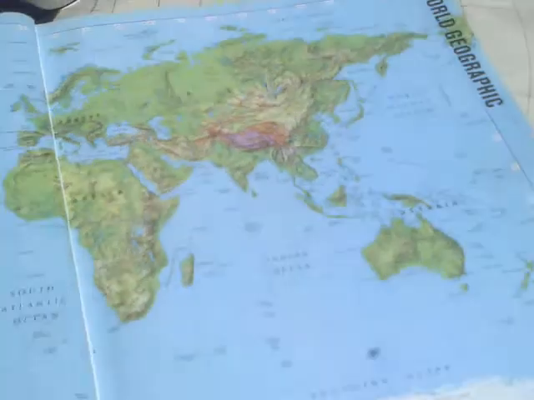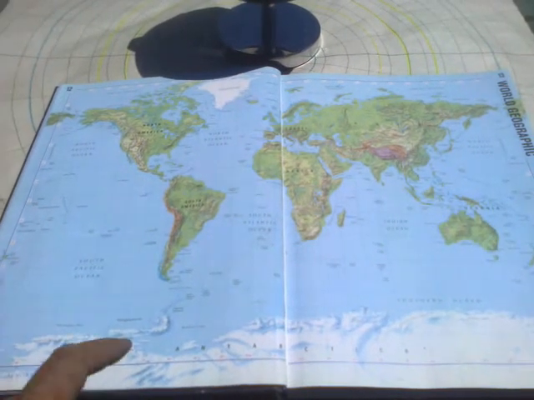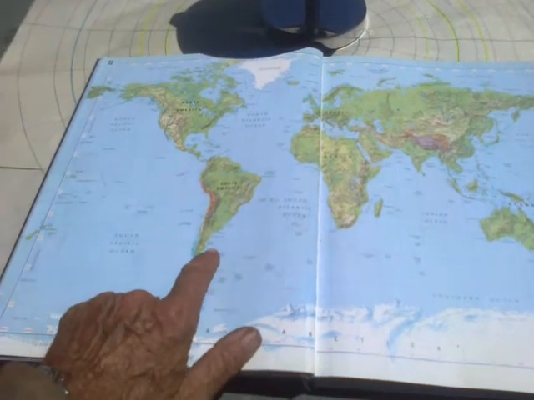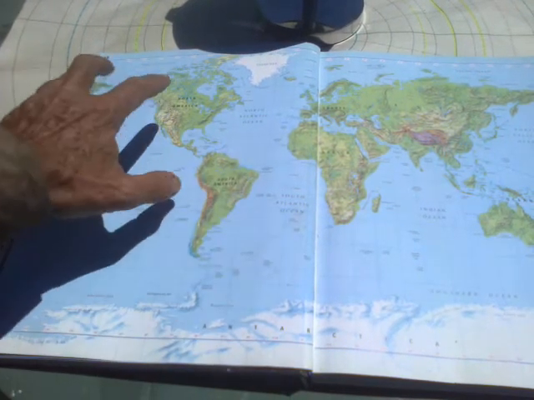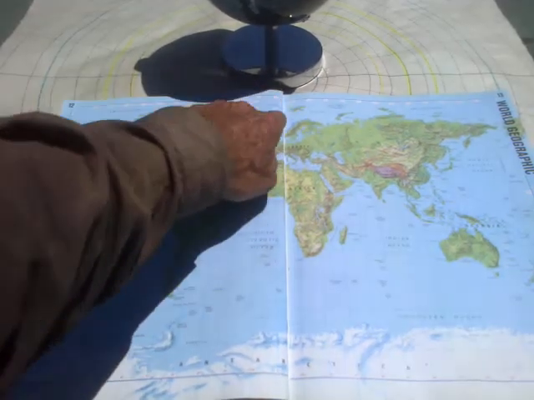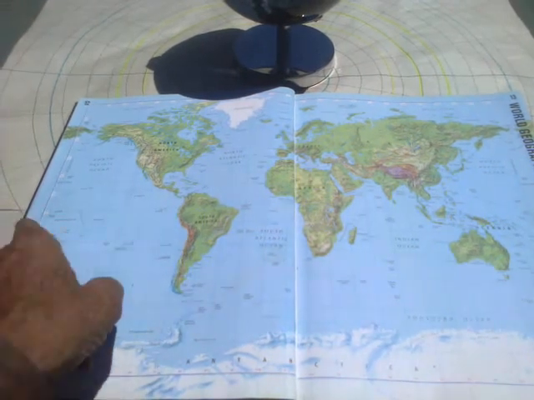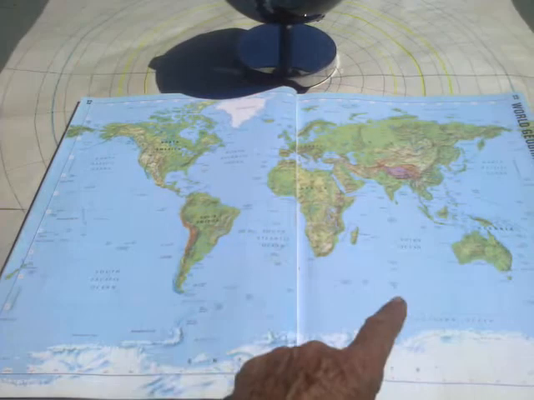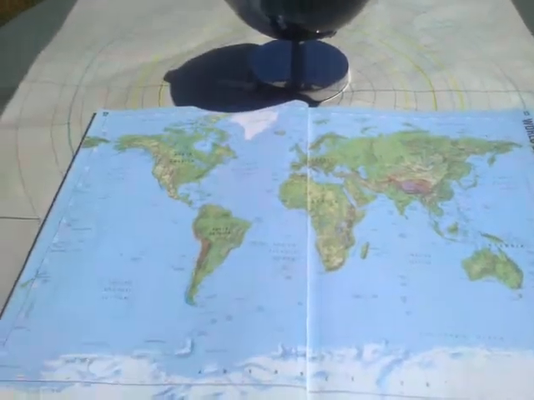So the plan is now to transfer all of the grid coordinates from this map, featuring meridians of longitude running from the North Pole to the South Pole, and parallels of latitude running up and down the planet, kind of thing, as can be demonstrated thus.